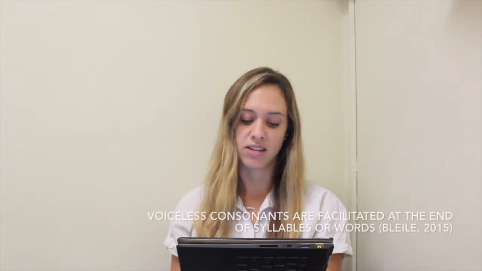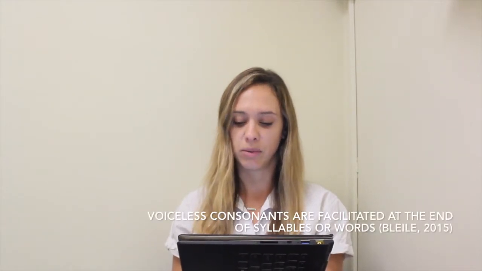Per Bernthal, this may be helpful for children who use a sound inconsistently and need a method to facilitate consistent production in other contexts. For example, production of a T may be facilitated in the context of a high front vowel. Per Blyle, facilitative contexts or likely best bets for production can be identified for voicing, velar, alveolar, and nasal consonants. For example, a best bet for nasal consonants is before a low vowel, as in mad. According to Blyle, voiceless consonants are facilitated at the end of syllables or words.